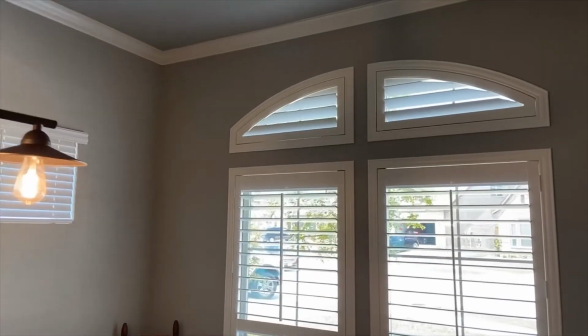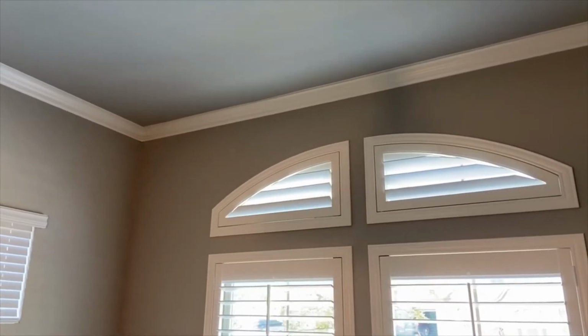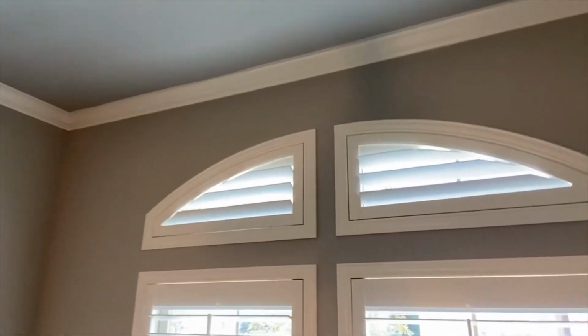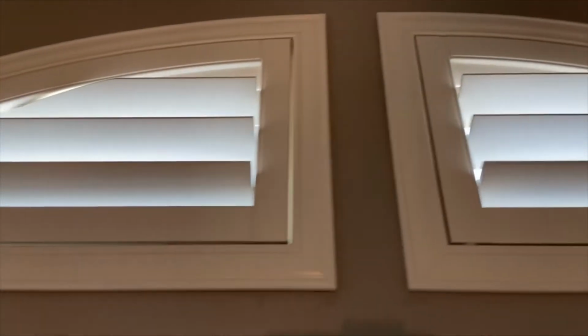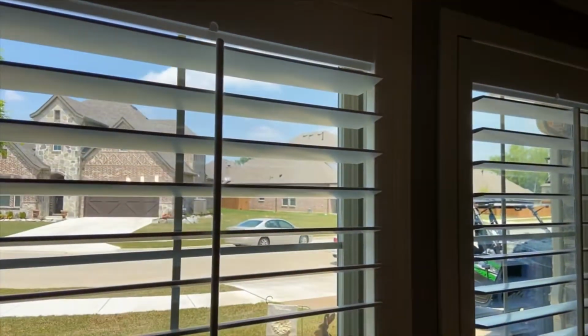You can't tell it now because when they put these trim pieces in for the blinds, they were able to adjust and move them a little bit so at the top those two corners kind of meet at the same level. But before those blinds were in there and you looked at it, you could definitely tell that it was off.